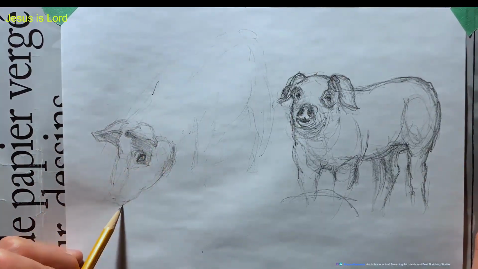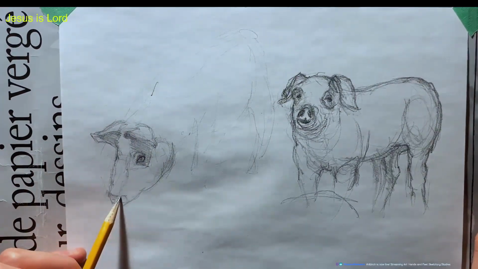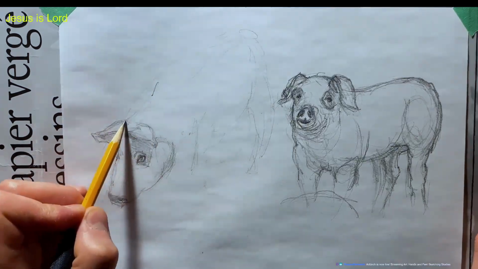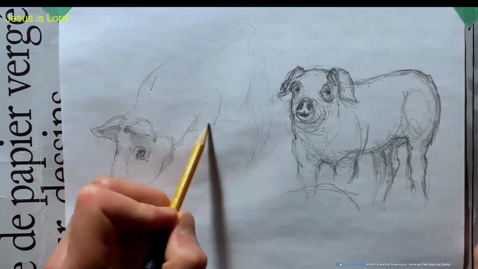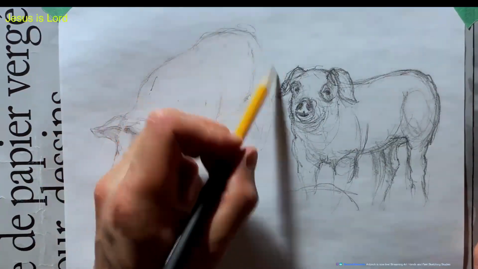The second one you're looking at is a little bit better, I guess, because I warmed up a bit more. What I'm trying to do is think about the action line. I'm thinking about volume.